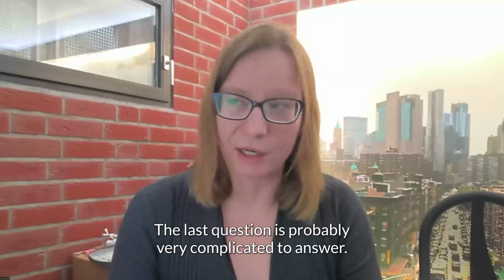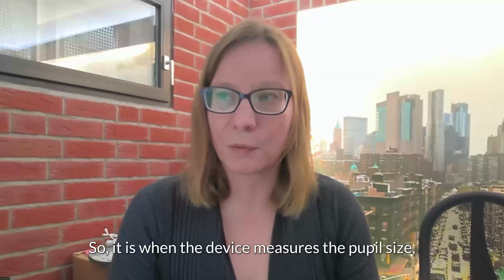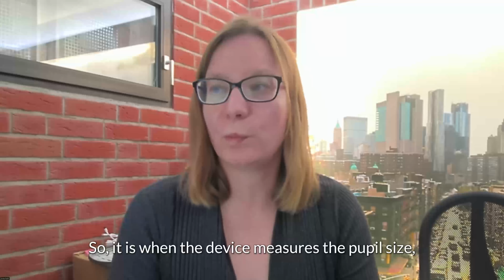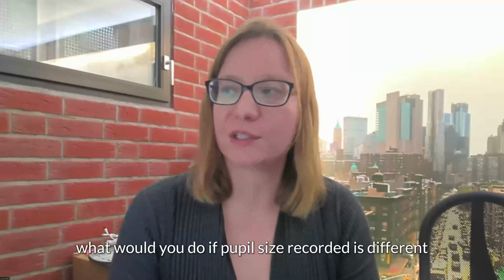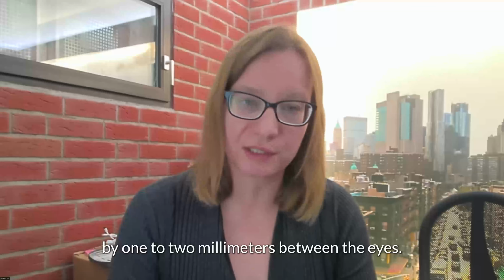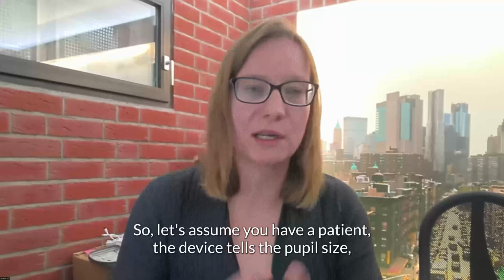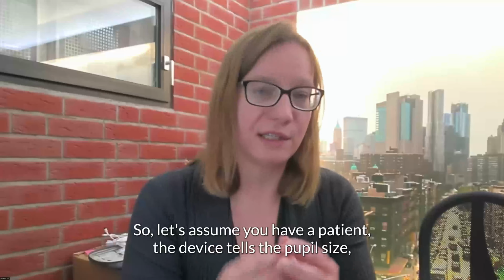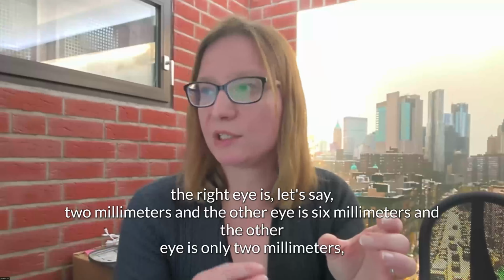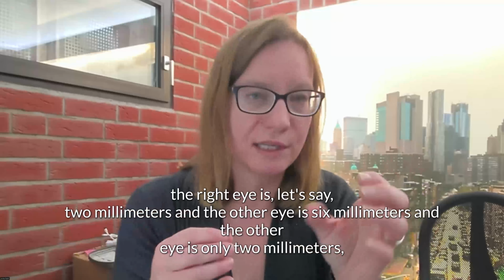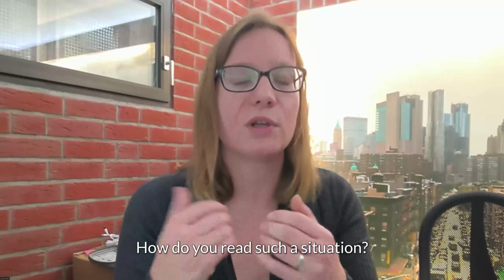I see. Great. The last question is probably very complicated to answer. When the device measures the pupil size, what to do if the pupil size recorded is different by 1 to 2 millimeters between the eyes? So let's assume you have a patient, the device tells you the pupil size of the right eye is, let's say, 6 millimeters, and the other eye is only 2 millimeters. You have a huge difference. How do you read such a situation?